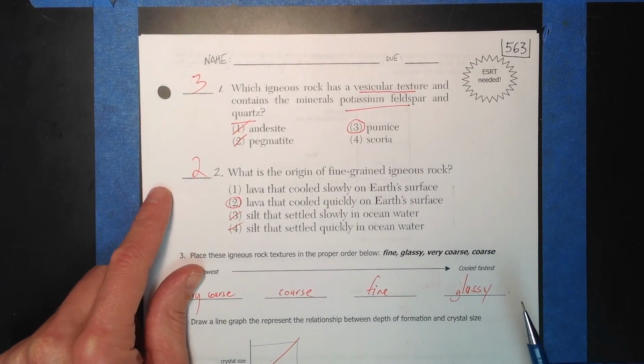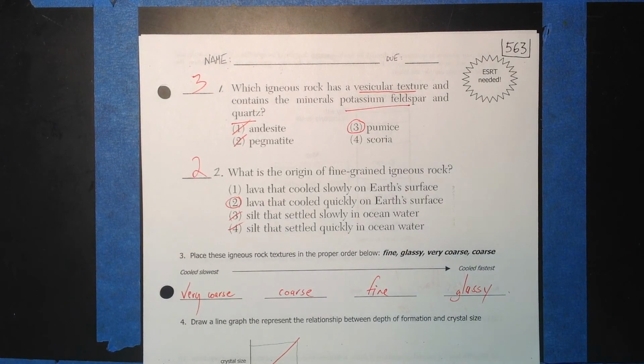So that was homework 563, and just some kind of basic review of some igneous rock stuff and using the reference table.